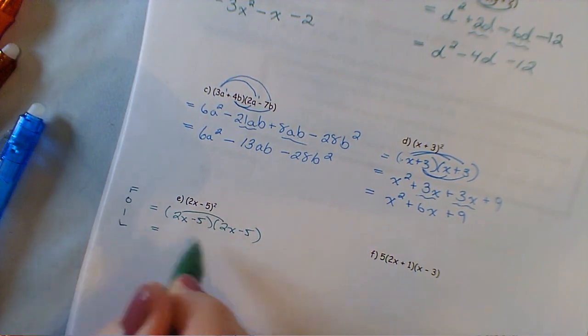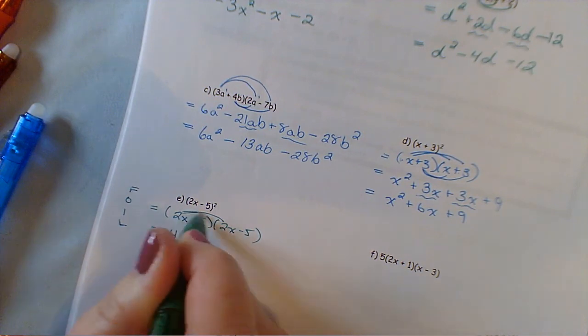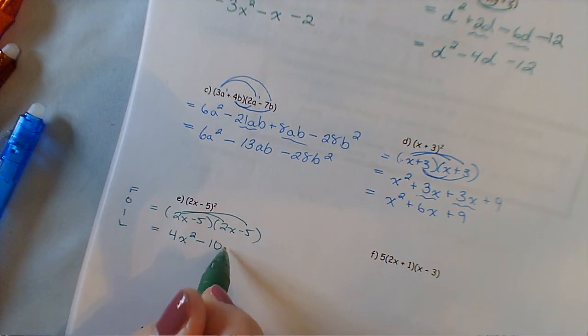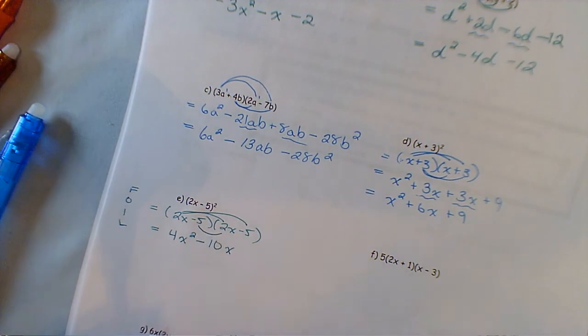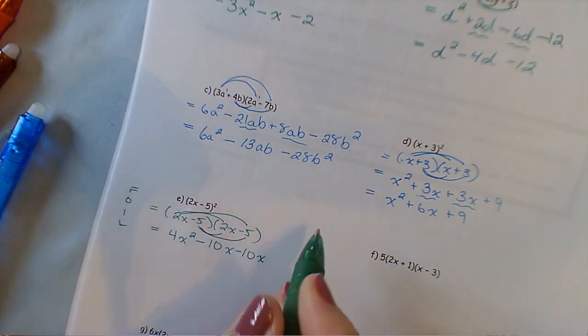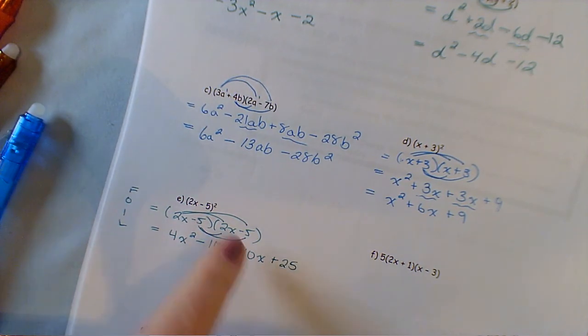Front times front, the first times the first, positive 4x squared. Then the outside guys, negative 10x's. Then the 2 inside guys, negative 10x's. And then negative 5 times negative 5 is positive 25. Don't forget that plus sign. A negative times a negative is a positive.